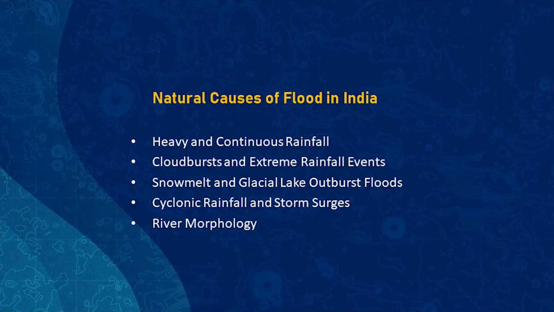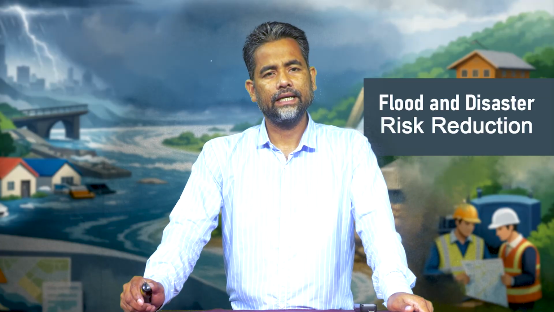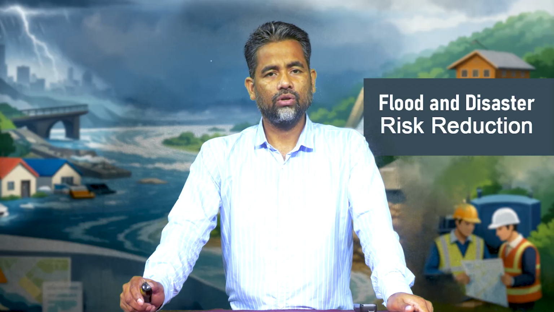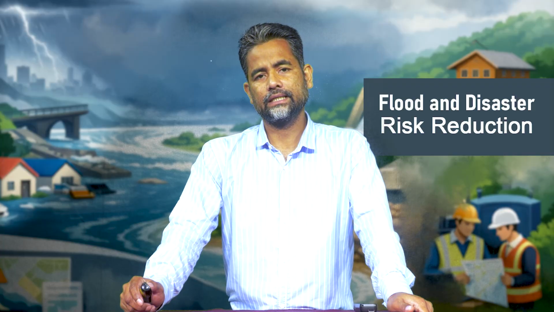Cyclonic rainfall and storm surges. Tropical cyclones bring extremely heavy rainfall and strong winds that push seawater inland, that is storm surge, flooding coastal low-lying areas. This is a major cause of flooding along the Odisha, Andhra Pradesh, Tamil Nadu and West Bengal coast during the cyclone season.